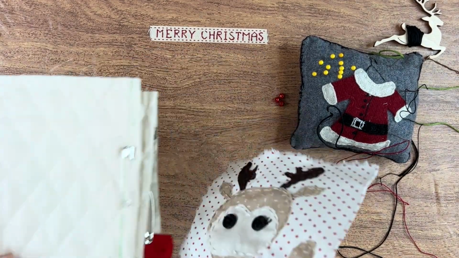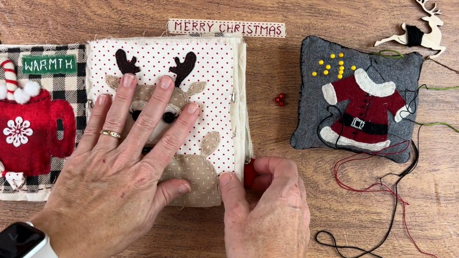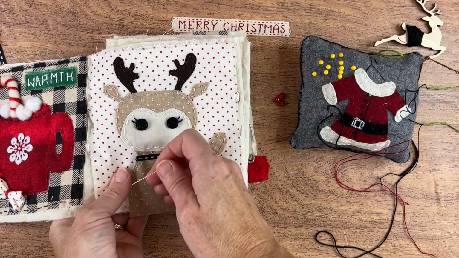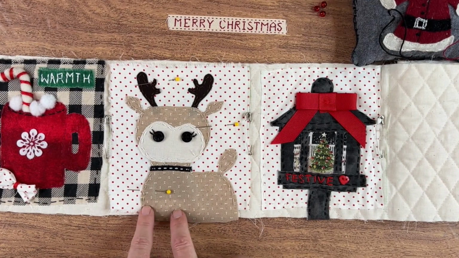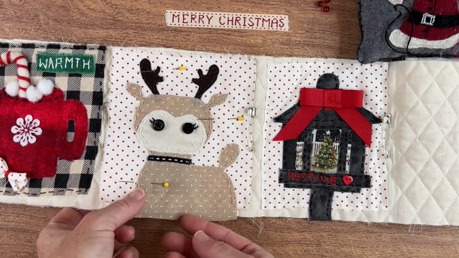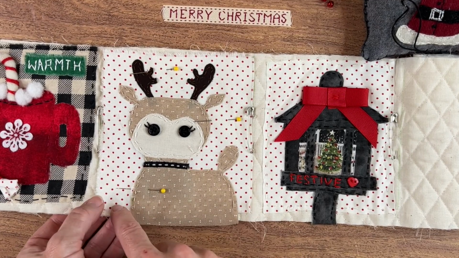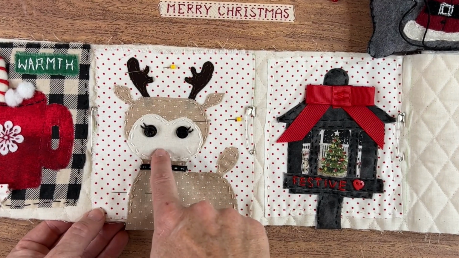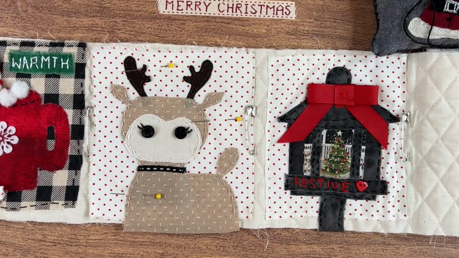So now I'm ready to take it to the page here and attach it. So I'll center it how I want it and then just pin it in place. So now I have a few options here. I purposely made the fabric from the deer's body longer. It's not so long that I could really tuck it, so I can just cut it down to size or just let it overhang. Right now I'm going to stitch all the way around this to hold it to the page, and then we'll come back and make the nose, add the bells, and our text.